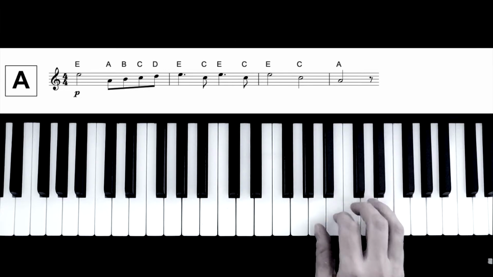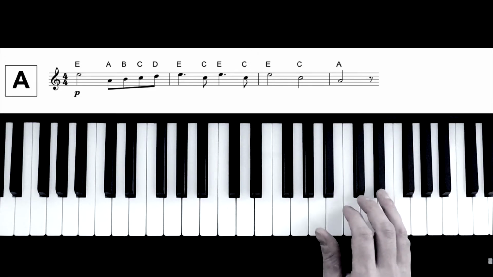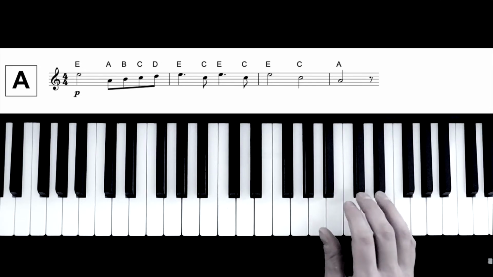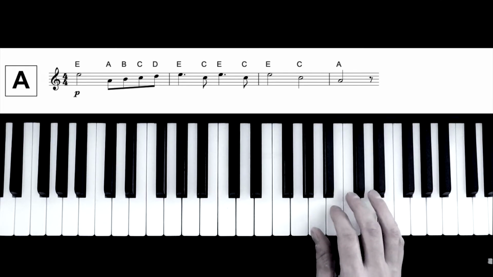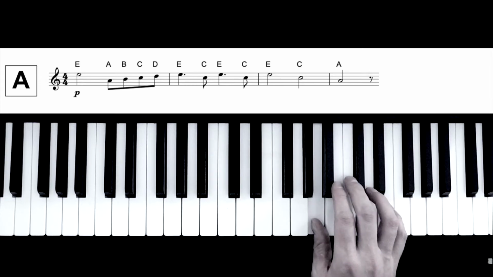Once you've done that, the second bar you've got E, C, E, C, and it's rocking backwards and forwards between E and C. But notice the rhythm. In bar 2, it goes E, C, E, C. In bar 3, you've got E and C again, but they're slower. They're both minims. E for 2, C for 2, A for 2.